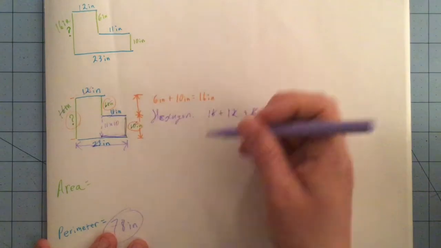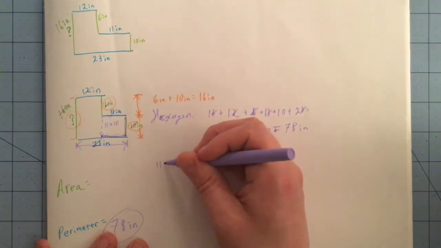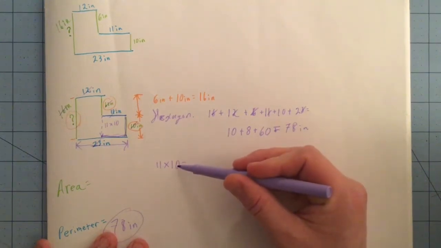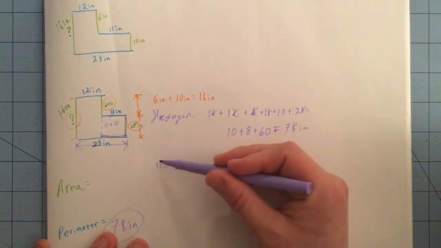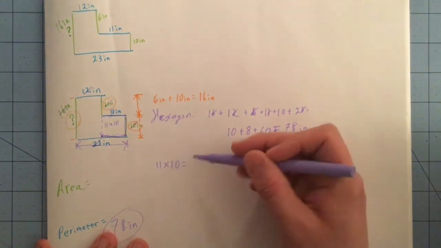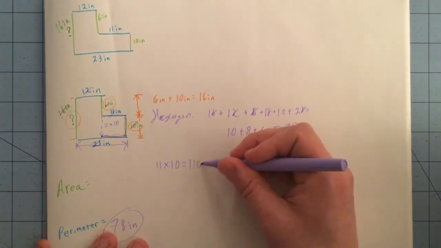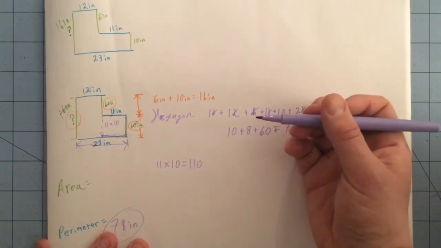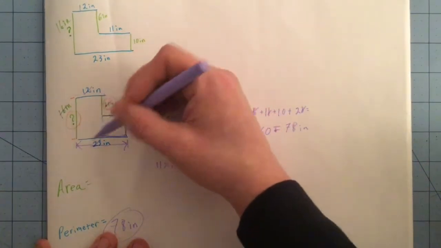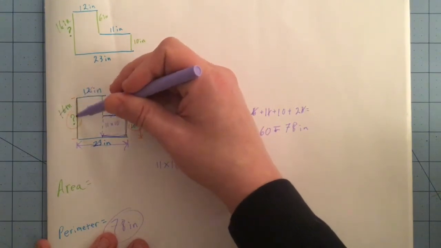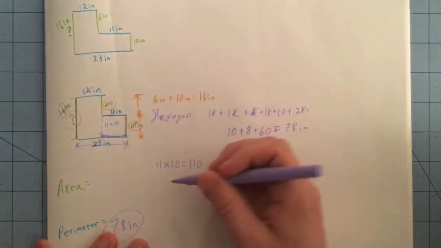So to calculate the area of this one, first I'm going to do 11 times 10. When multiplying by 10, I can just take that 0 and add it to that number, because we're going to take this number and multiply by 1. Anything multiplied by 1 is just that number. Add that 0. 11 times 10 is 110. Pretty easy. Now we've got to figure out this portion here. For this portion, I need to know the entire length, which we already figured out is 16 inches.